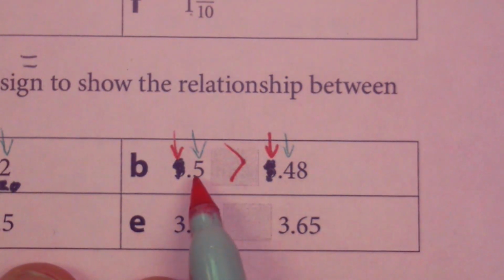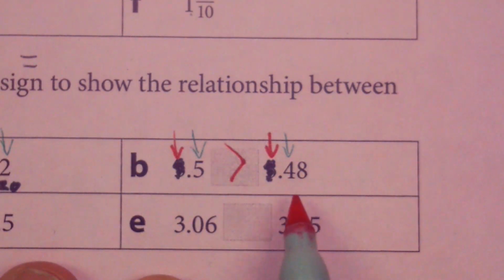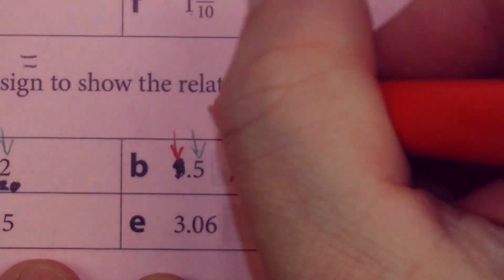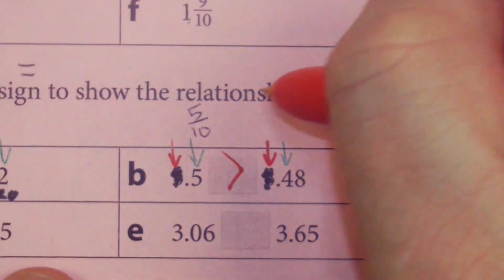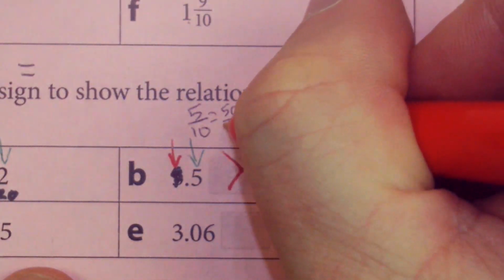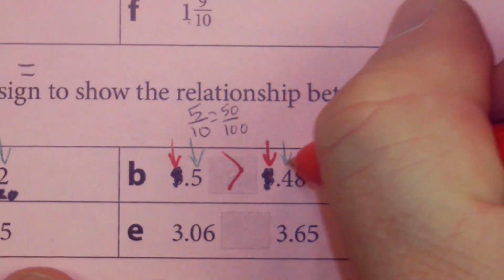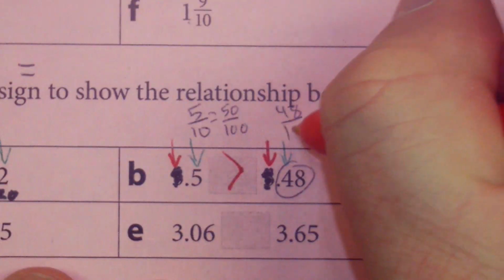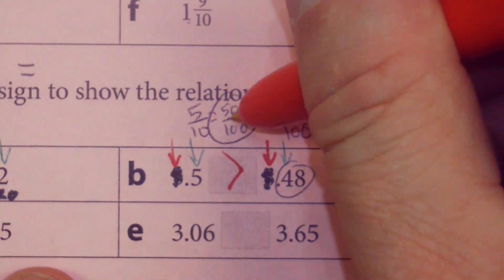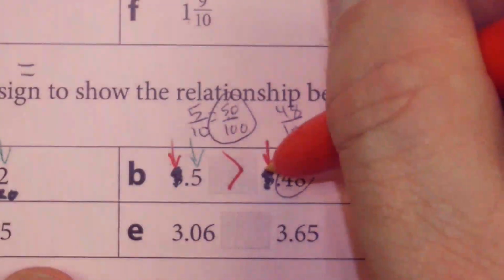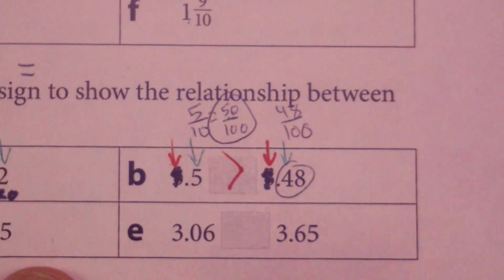Once again, you might say, but 5, that sounds smaller than 48. The problem is, I need to make sure I write this down, not too small. My problem is that 5 tenths is the same as 50 hundredths, and this is 48 hundredths. And when you look at it this way, you clearly see that this one is bigger. That's why we start at the left and we move to the right as we compare the numbers.